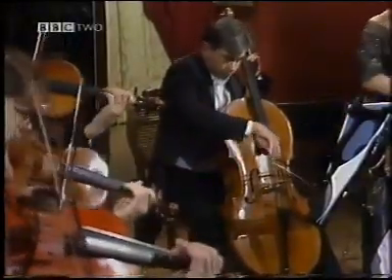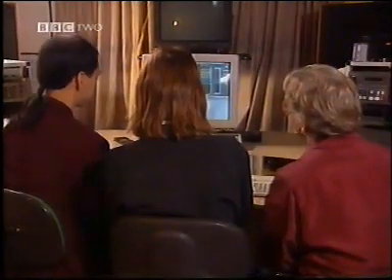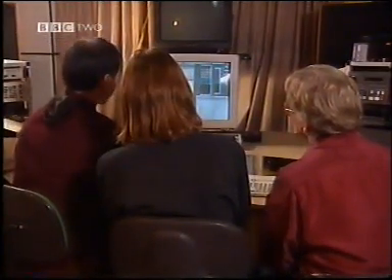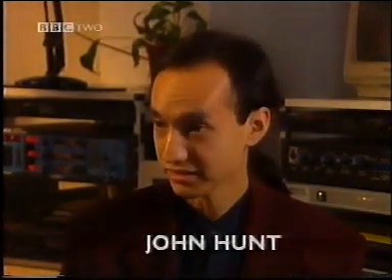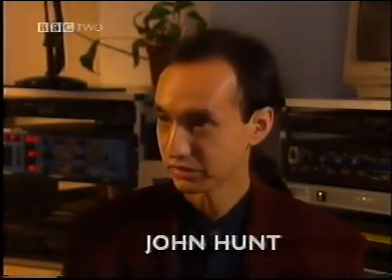To see just how this works, we went to the radiophonic workshop in the BBC's Maida Vale studios in London. Now, John, you've got a lot of equipment in here. What exactly does it do, and what do you do with it? This studio is used for recording sounds, for analysing sounds, and for manipulating sounds.